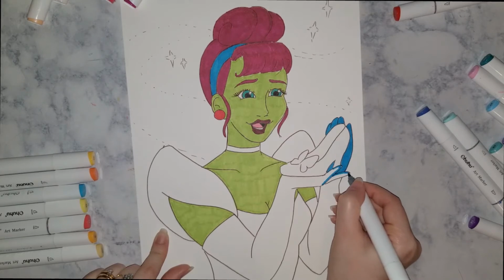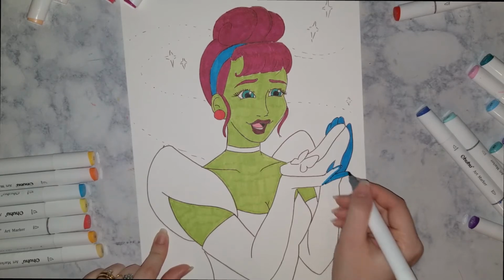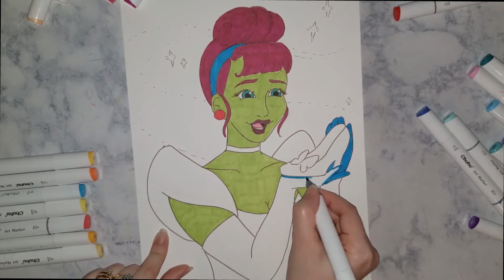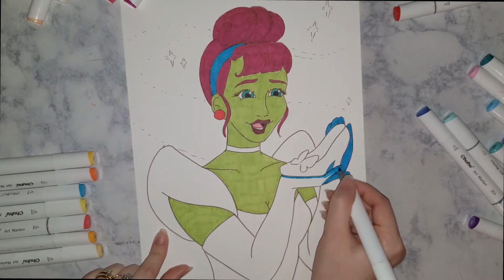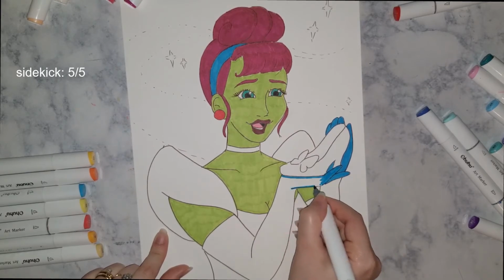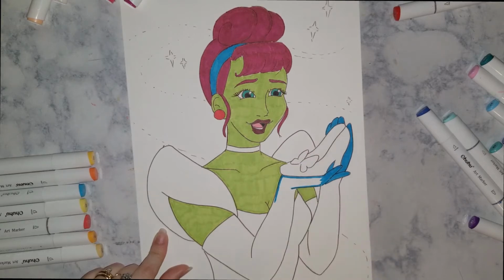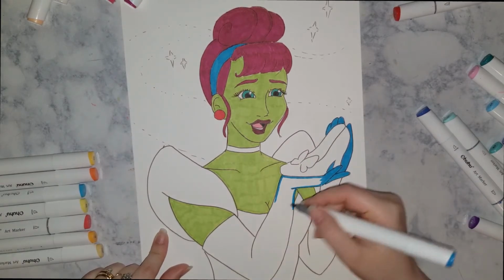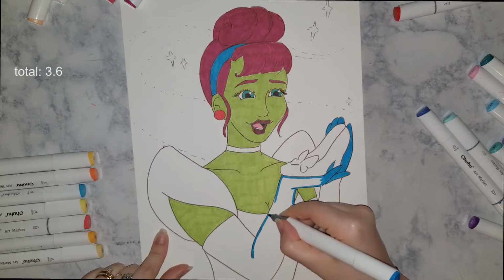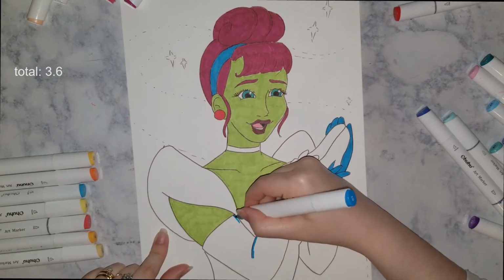For sidekicks, we have Flora, Fauna, and Merriweather. They are so funny and helpful, and they're instrumental to the plot. I love them. 5 out of 5 for them. But for my personal preference, Sleeping Beauty is just not one of my favorite movies. It's not one of my favorite stories. So she gets a 3.6 out of 5 overall because my personal pref was just a 2.